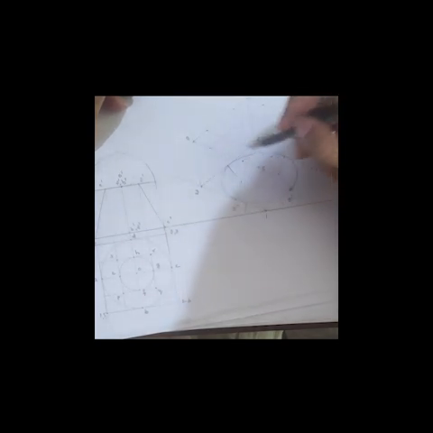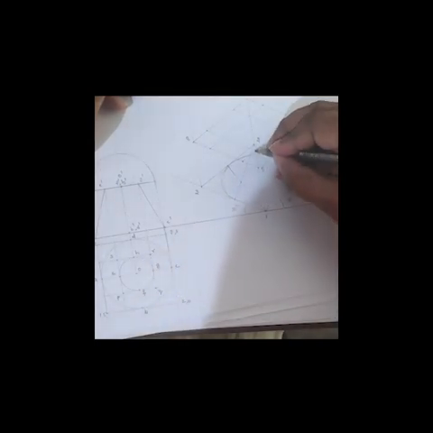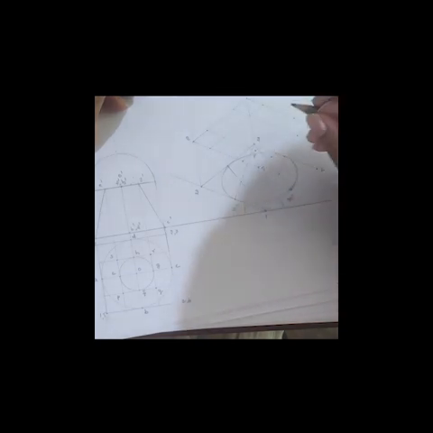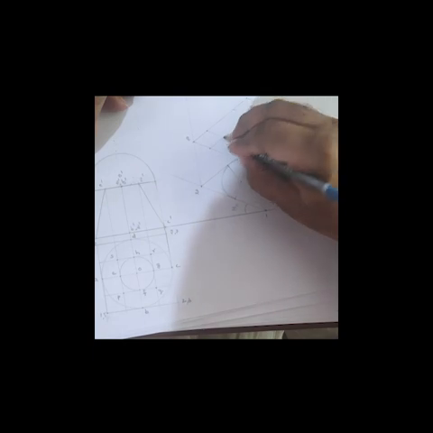Connect these points by straight lines. Then point P is the intersection of these two lines, capital P. Point Q is the intersection of these two lines, capital Q. This is point R and this is point S.